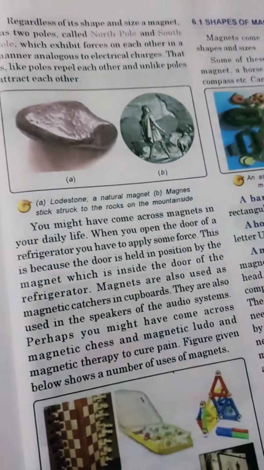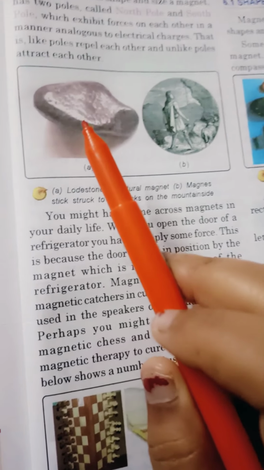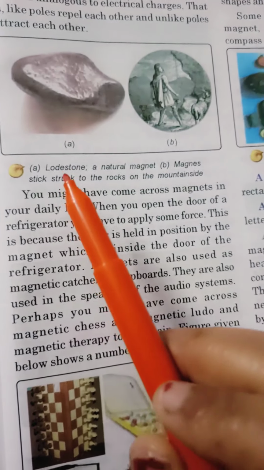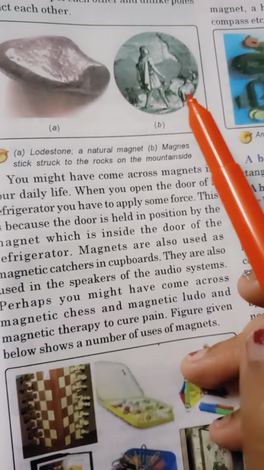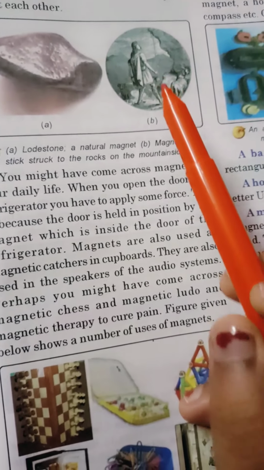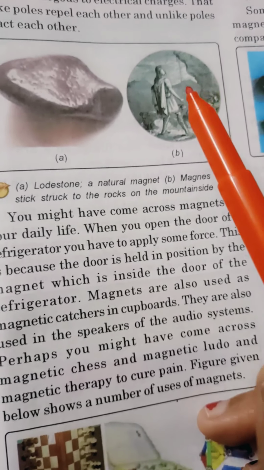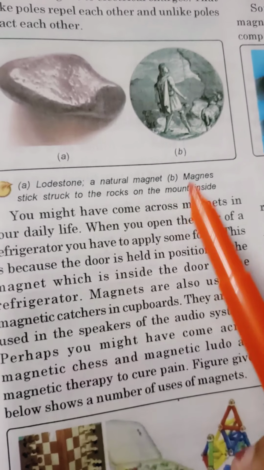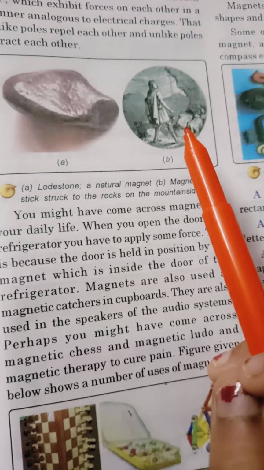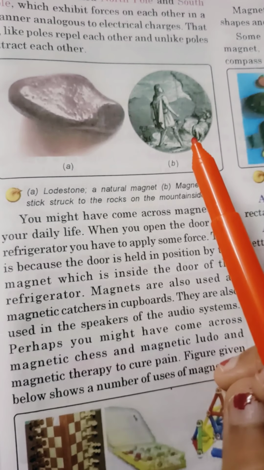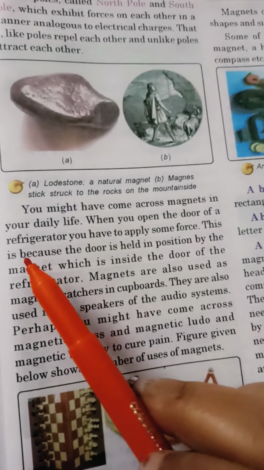Now we can see the picture of this part. It is a natural magnet, and this is the shepherd whose name was Magnes. He was stuck on the mountain side, where he went to pasture his flock of sheep.